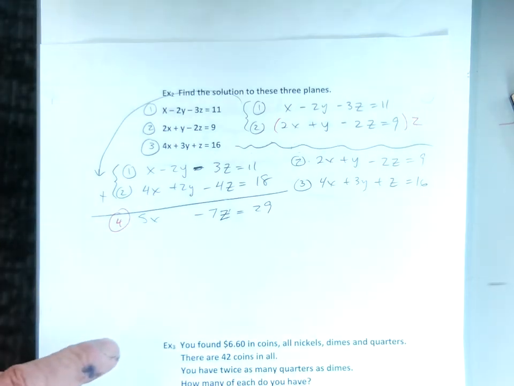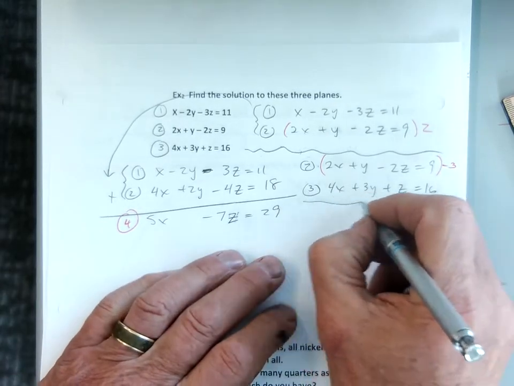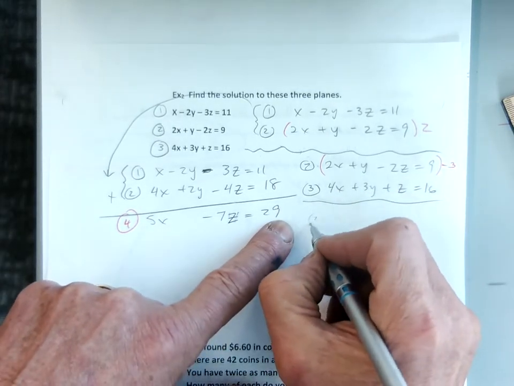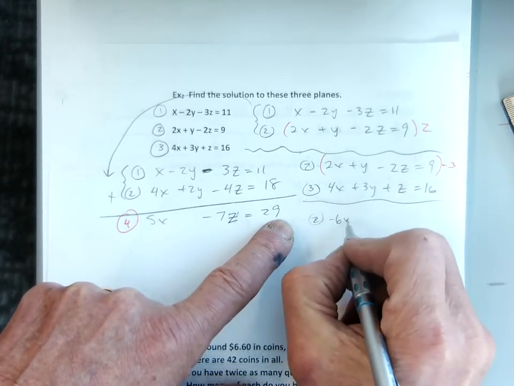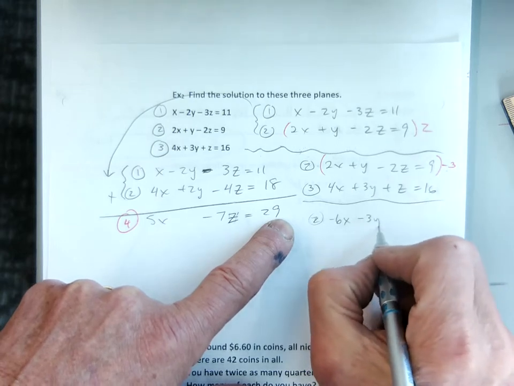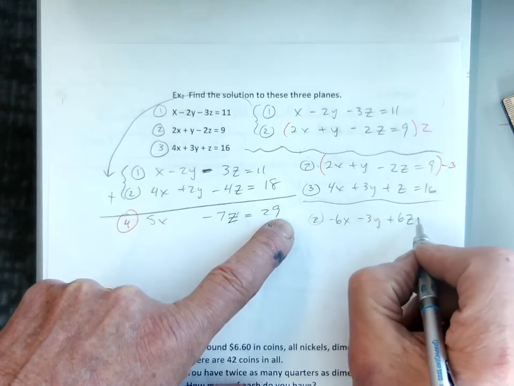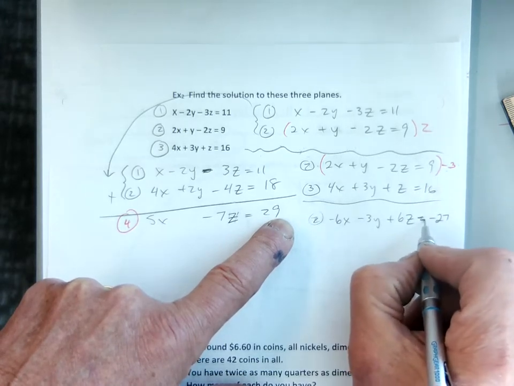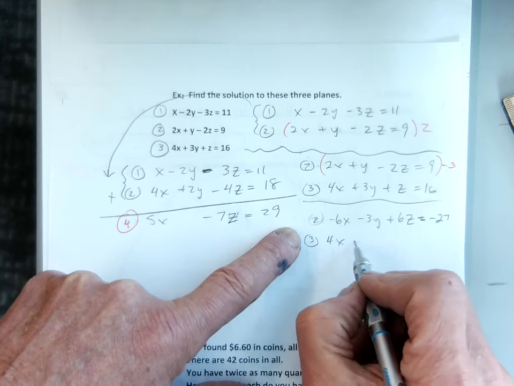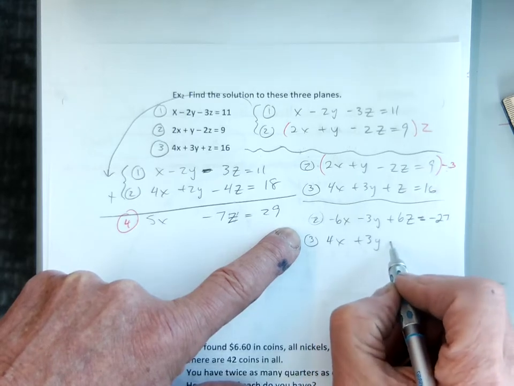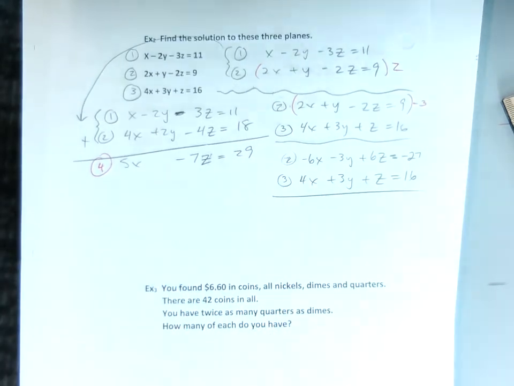All right, I agree with Paige. Let's multiply equation 2 by -3. So let me rewrite equation 2 as -6x minus 3y plus 6z equals -27. We'll have 4x plus 3y plus z equals 16. And I'll wait for you, okay?